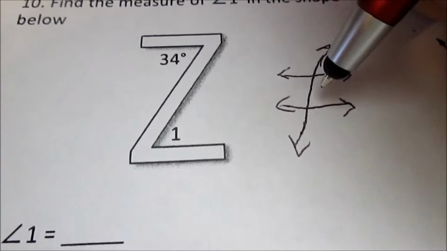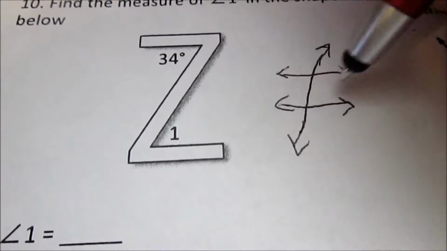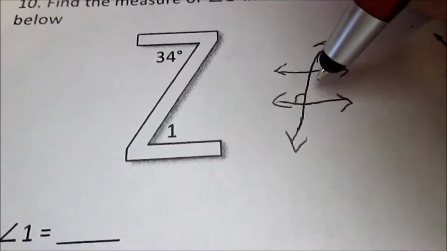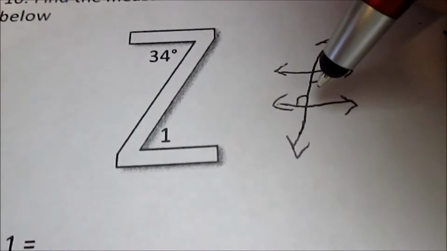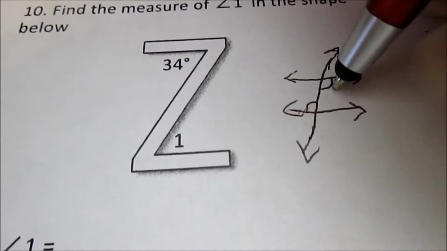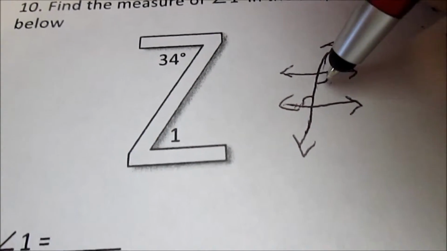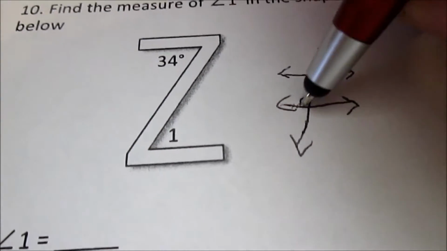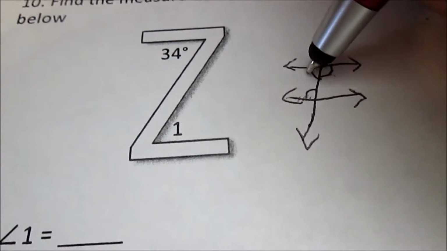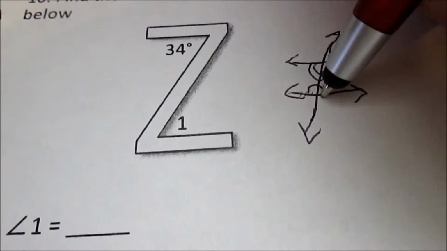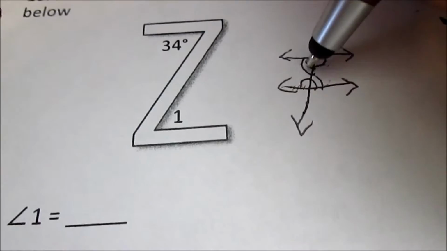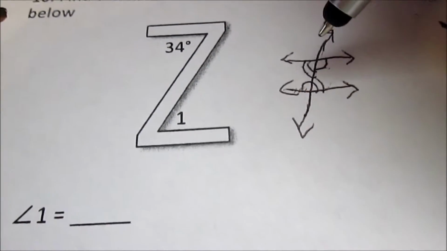Now, it's just as it sounds. Interior means inside. That means inside those two parallel lines, there are angles that are interior and they're alternating. That means they're on opposite sides of this line here, called the transversal. These two are congruent. And so are these. I'm going to use two marks here to indicate these two. They're alternating, they're interior. They are congruent. That means the measures are equal.